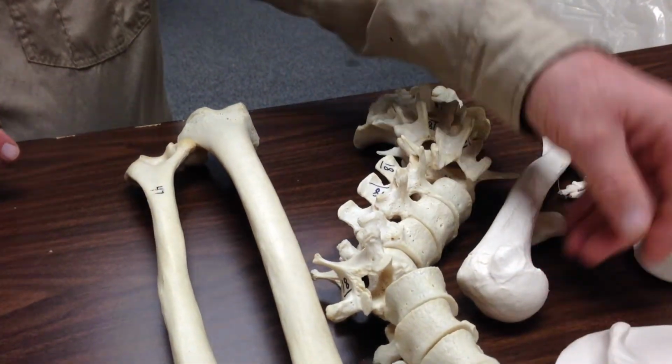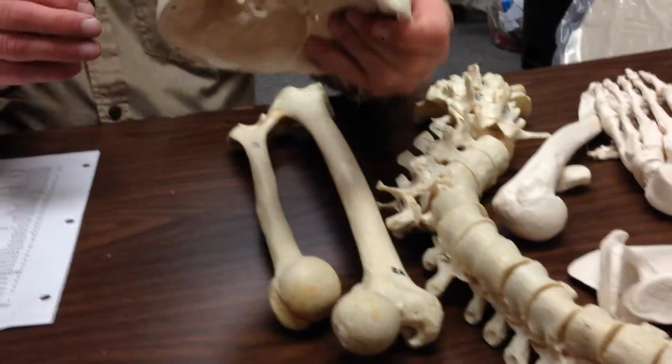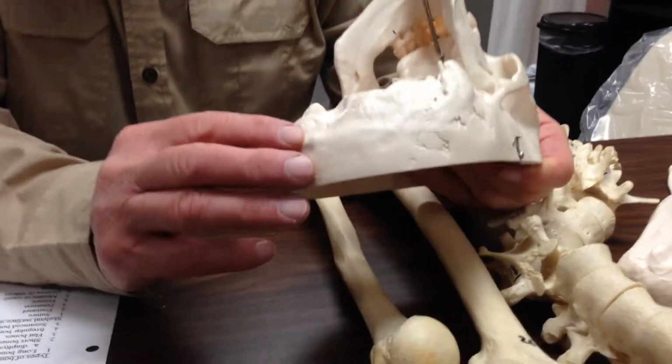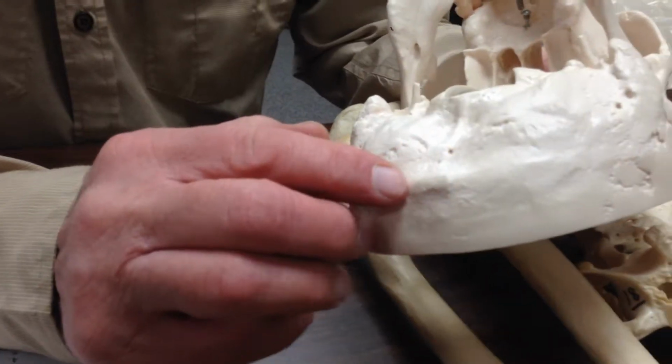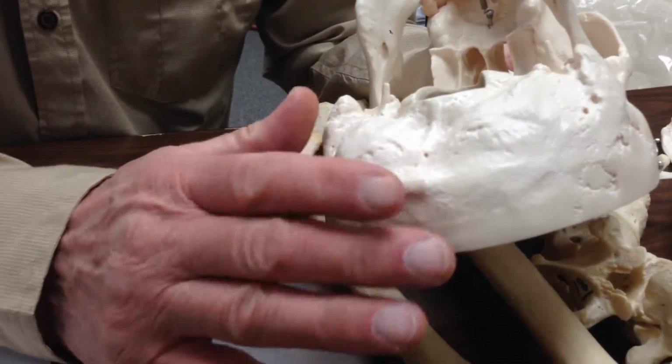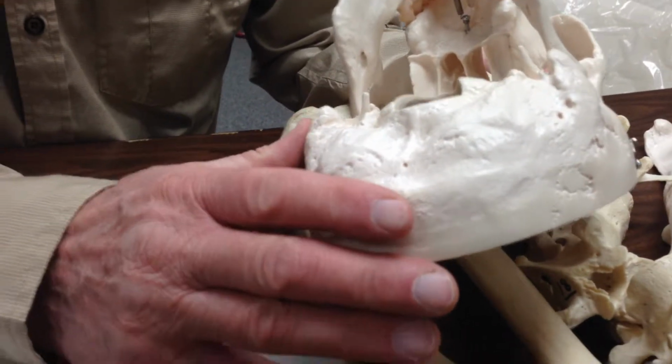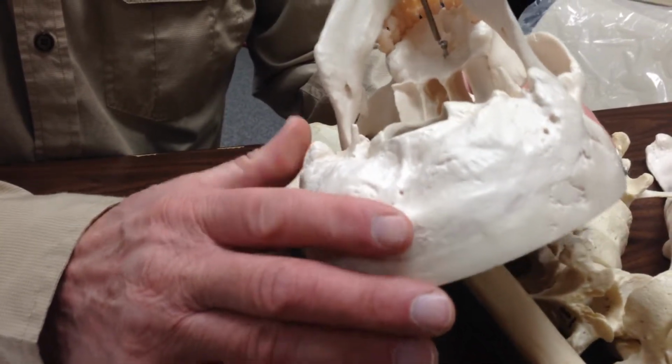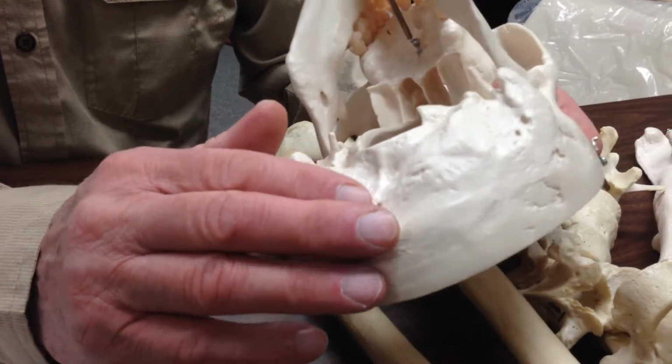The protuberance is another projection, not quite so distinct. Right here in the back of the skull is what is called the external occipital protuberance. Again, a little bit of a process, but not real distinct, but our muscles on the back of the neck are tying into this protuberance.